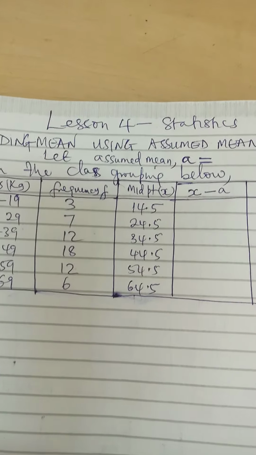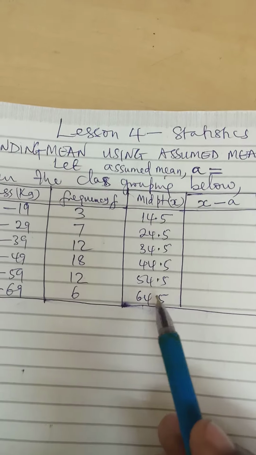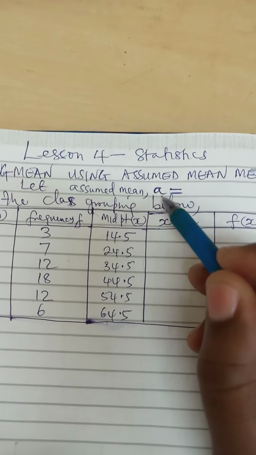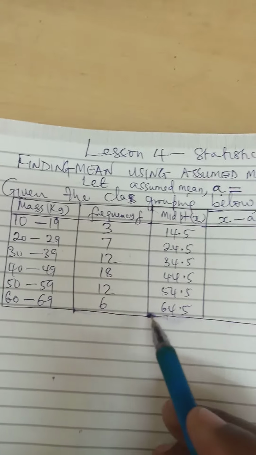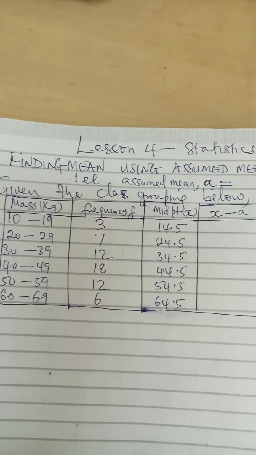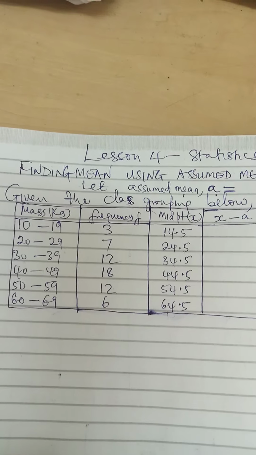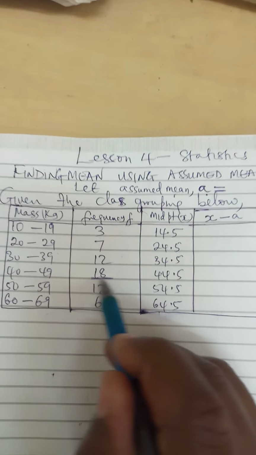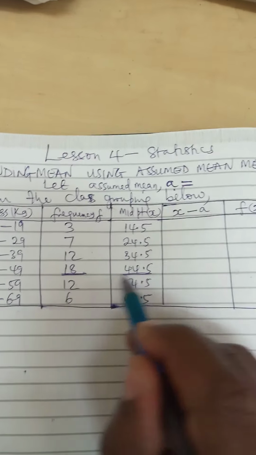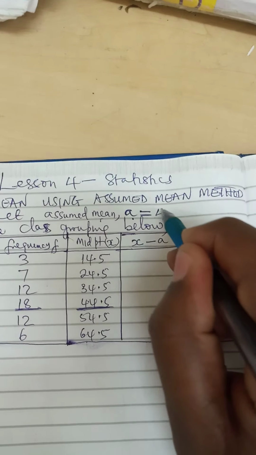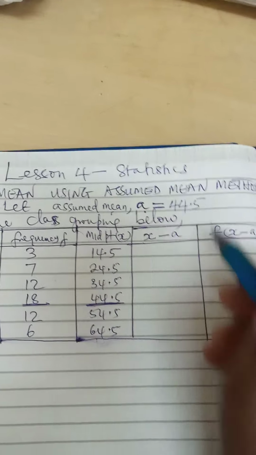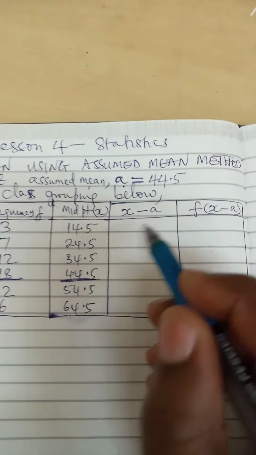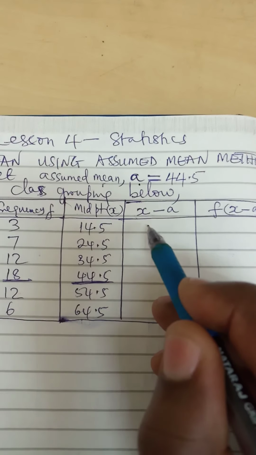After identifying this, we can now go ahead to identify the working mean value we are going to use. If I let A be the letter to represent the working mean, we shall choose the working mean as that value whose frequency is the highest. The value of X with the highest frequency, and therefore 44.5 qualifies to be our working mean, which we must pull out and indicate there. If we call it A, we have another column where we have X minus A.